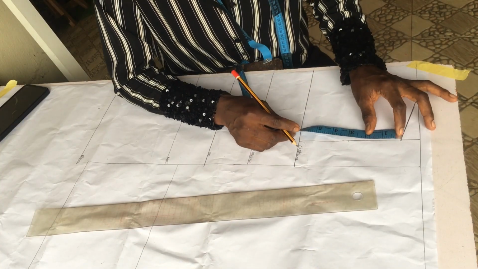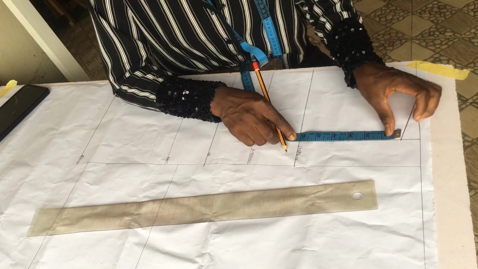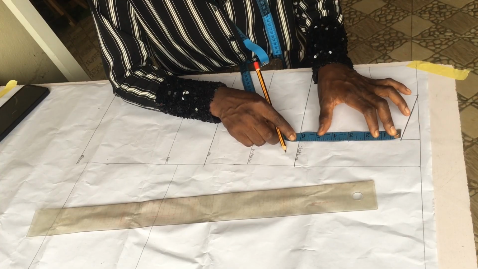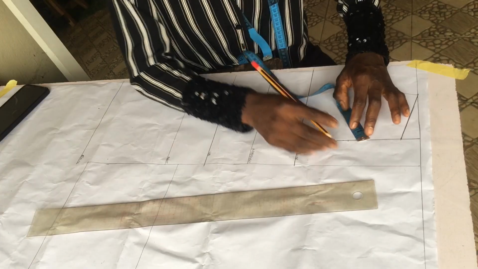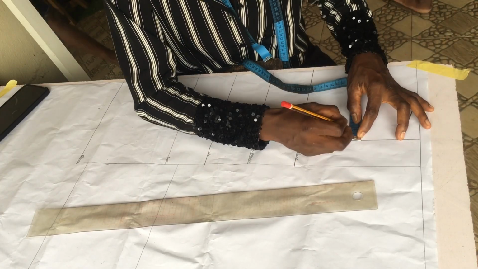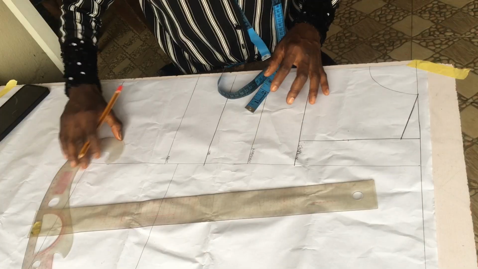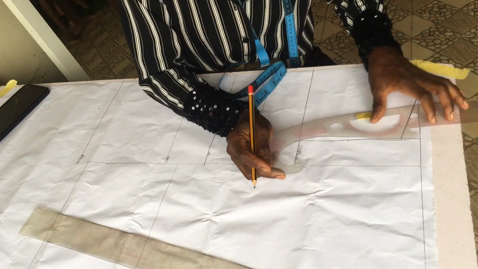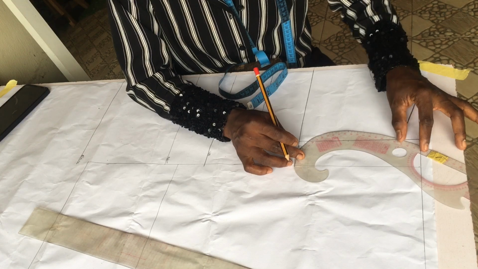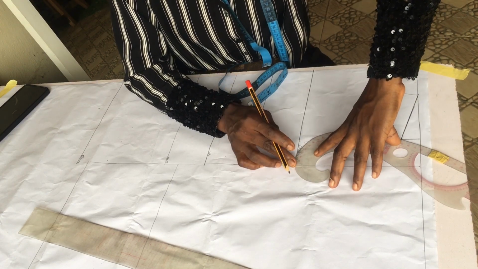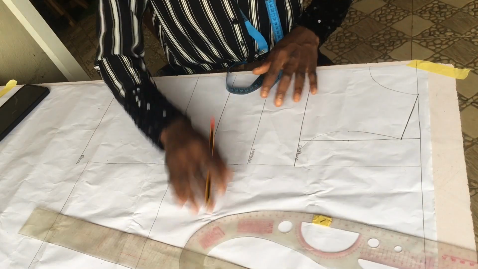Then from there you put your tape, take it to your chest line, and divide by 2, which is 3. Then from the front, you come out by 0.75. How do you get 0.75? 1.5 divided by 2 gives 0.75. Then you connect like this.